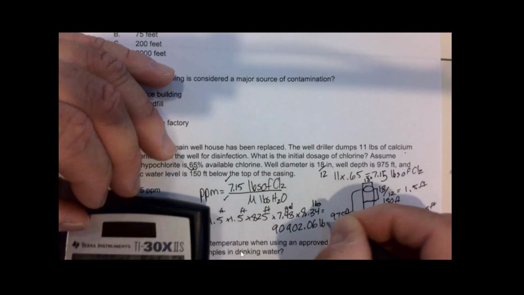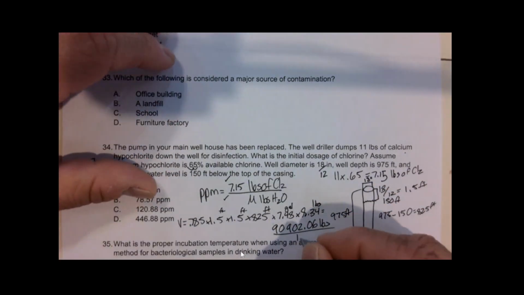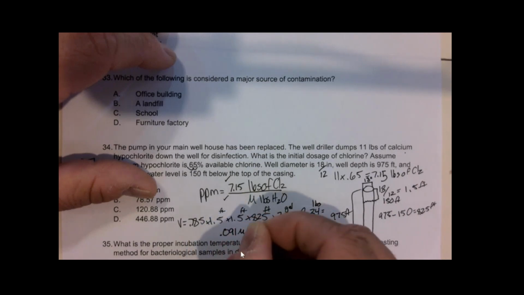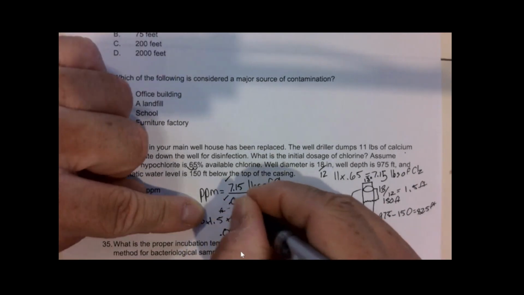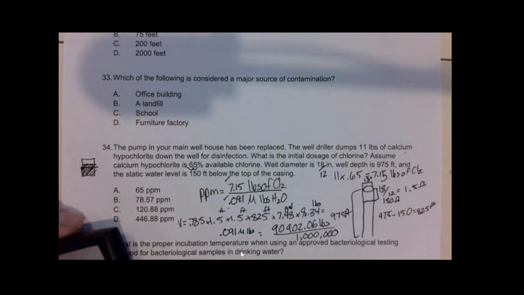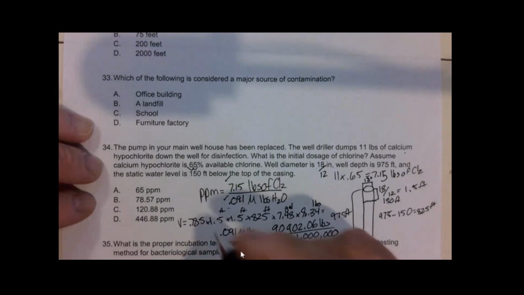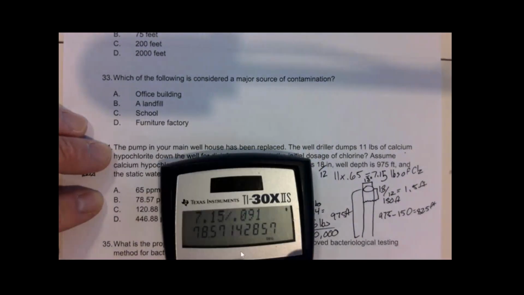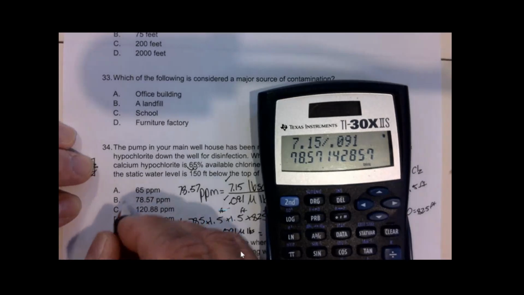90,902.06 pounds. Well, how do you get that to million pounds? You divide it by a million. That gives me 0.091 million pounds. So now 7.15 divided by 0.091 gives me 78.57 parts per million, which is the answer B.